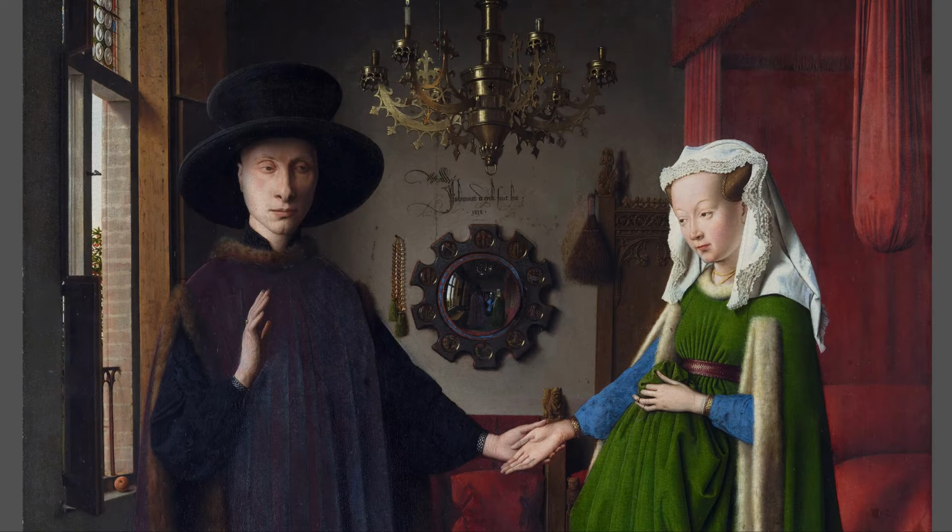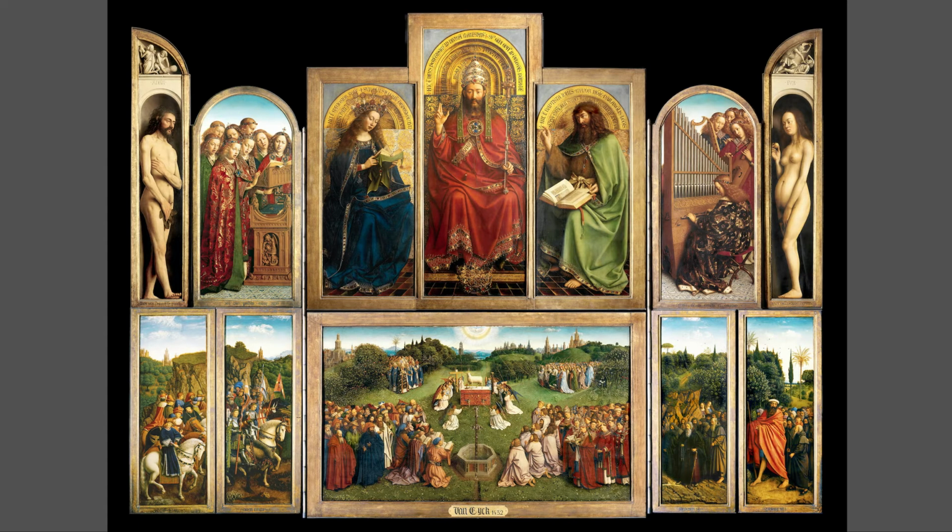Okay, let's go to the next work by Jan van Eyck, to which his brother Hubert also contributed. It's called the Ghent Altarpiece. Ghent is the name of a city, and this is the big altar for their church. It's very big and complex. It's got large panels put together with hinges so that they close and open, and this would be the full open version of the thing. And when it's closed, there are pictures on the back.